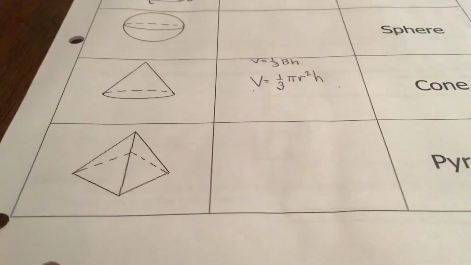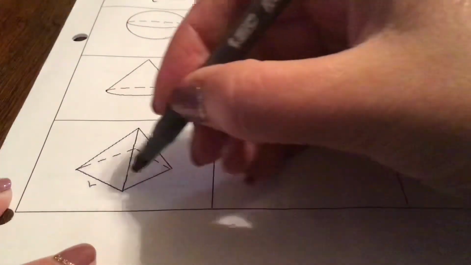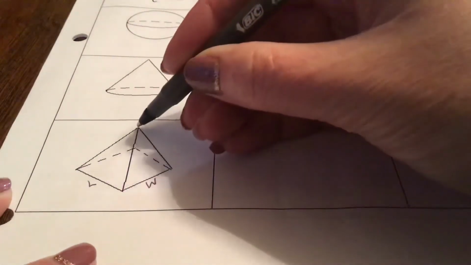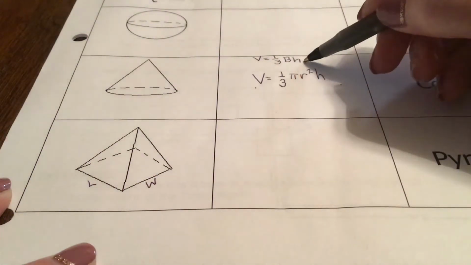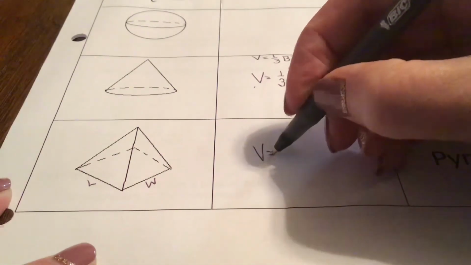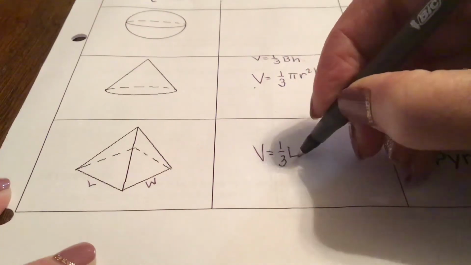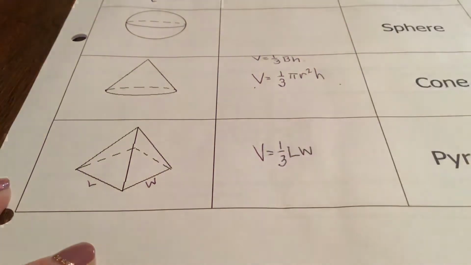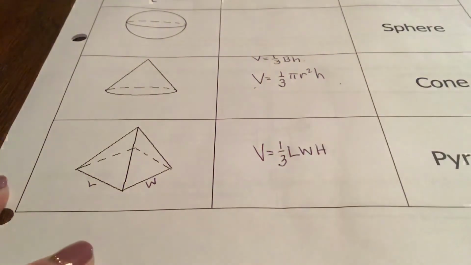A pyramid is the same way. You've got the length, the width, and the height going down through the middle of it. It follows the same 1/3 general equation, so its formula is 1/3 times the area of the base, length times width, times the height.